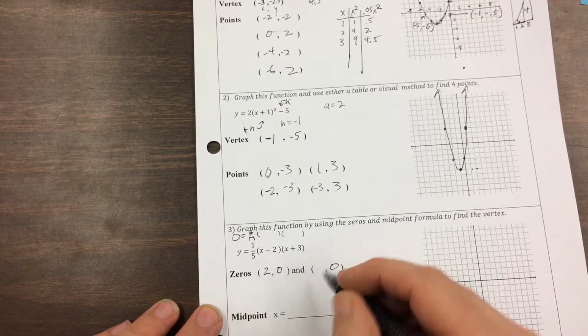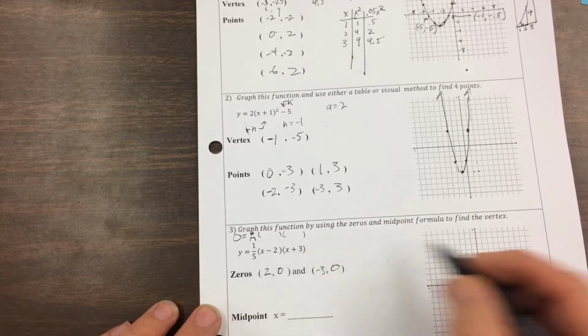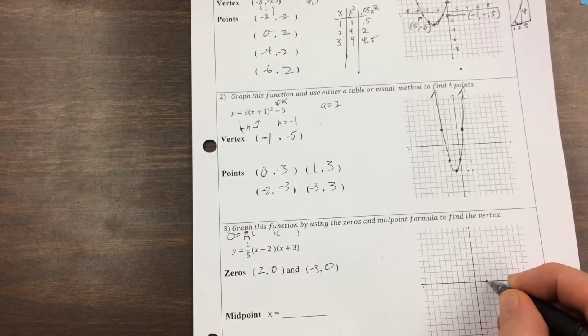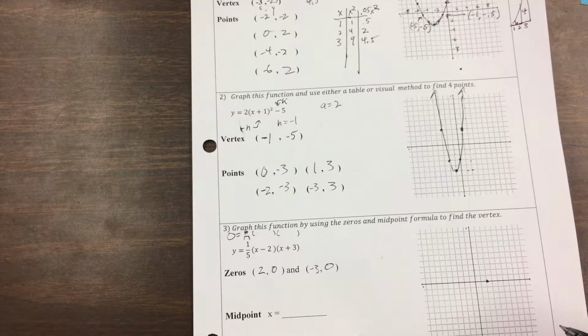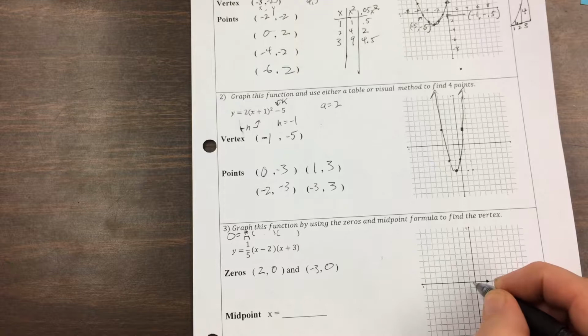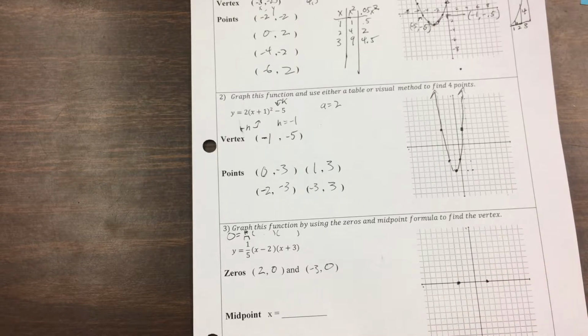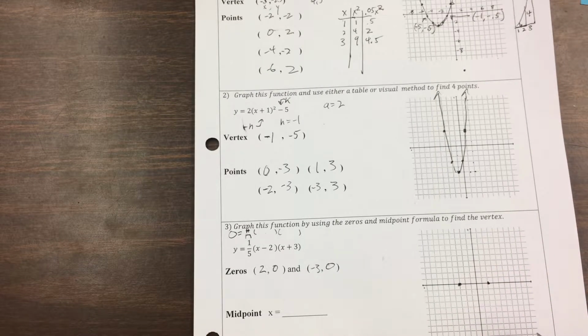And what makes this 0? Negative 3, because negative 3 plus 3 is 0. So this is going to be 2, 0, and negative 3, 0. You know those are your intercepts.